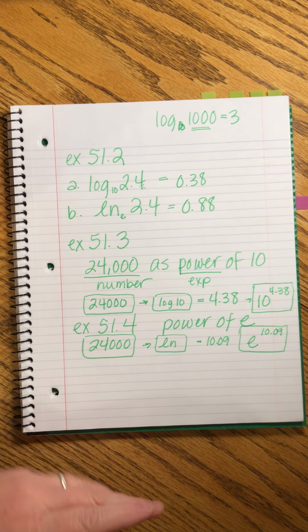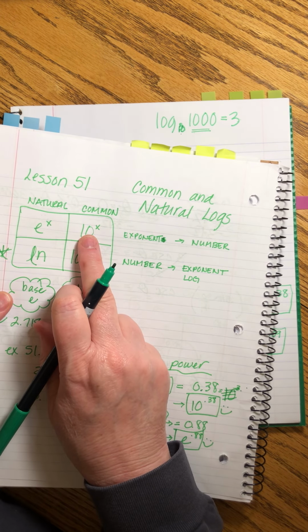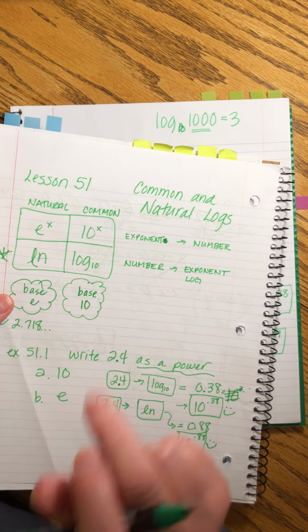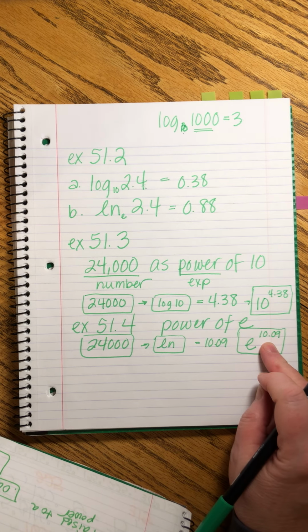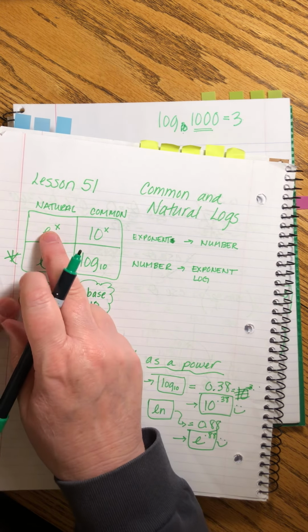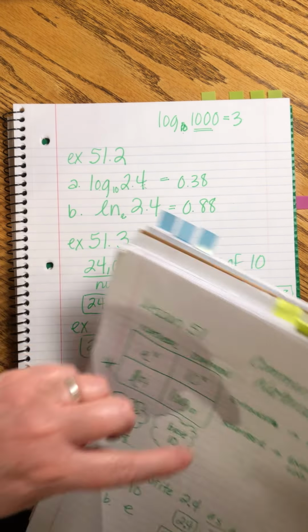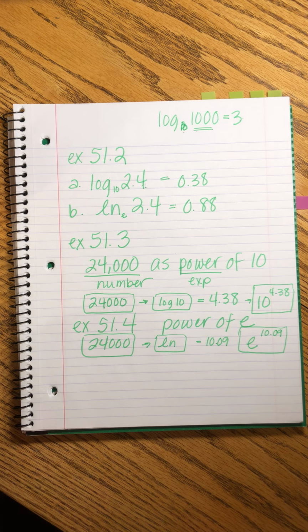Now, if you want to check this, you can easily check your work because now we know the exponents. So if you take 4.38 and enter 4.38, then hit this button, you should get 24,000 back. And if you take this number, 10.09, enter that, and then hit this button, you should get 24,000 back. So these buttons kind of chase each other in circles, which is, I guess, a fun thing. I'm not sure.